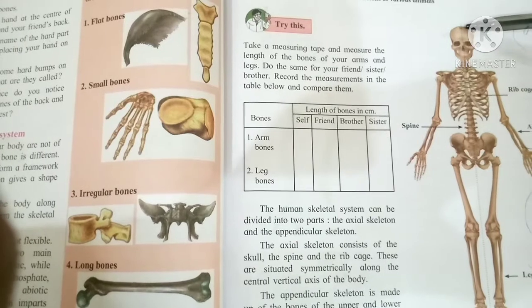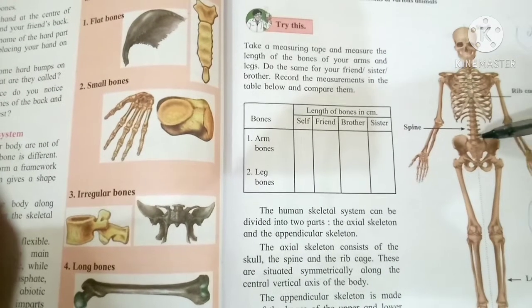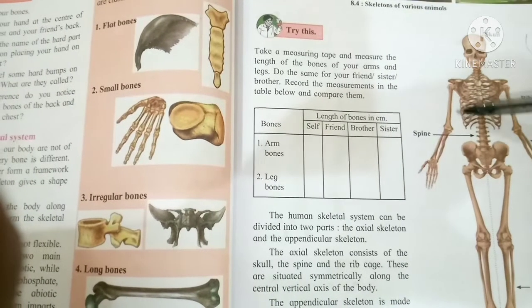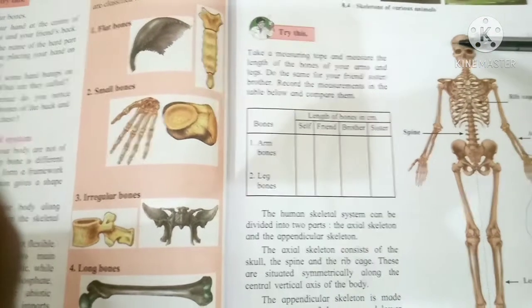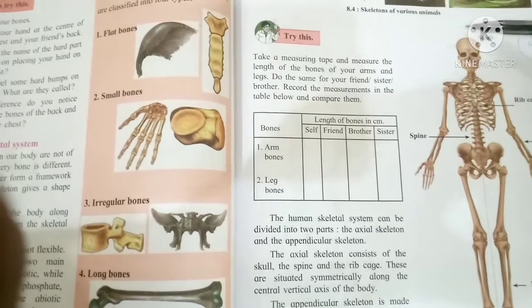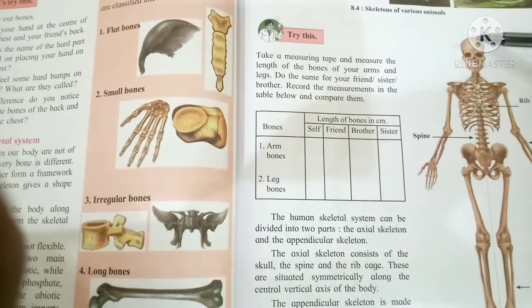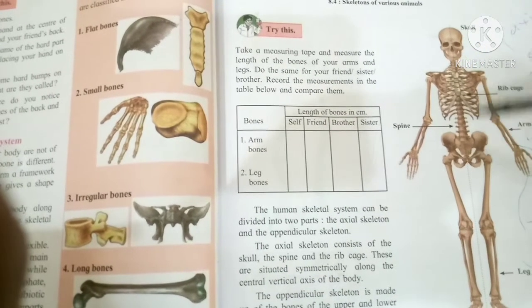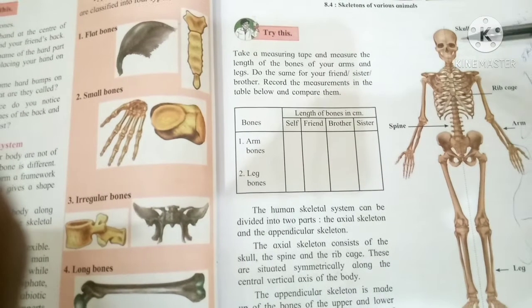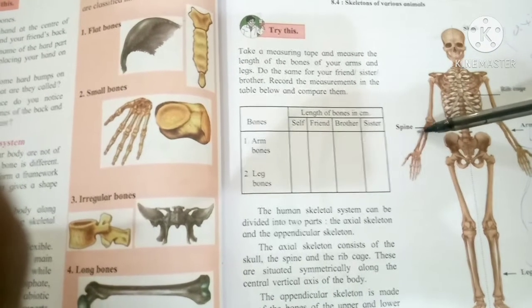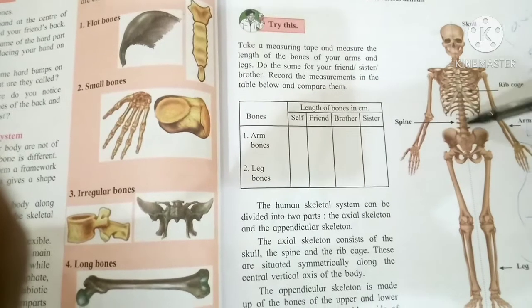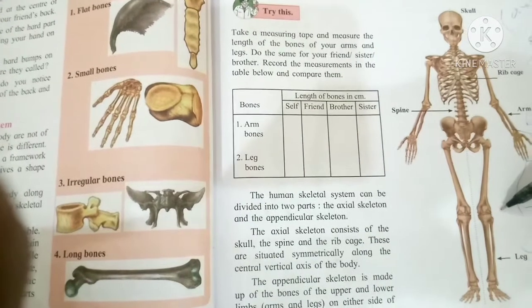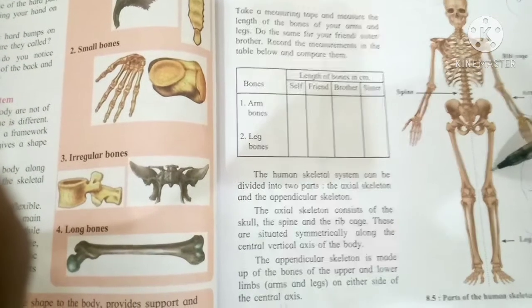The dotted line passes through this part, which means the human body is divided into two parts. The dotted line starts from the skull to this point. The rib cage, the skull, and the spine are the axial skeleton. And the parts outside the dotted line, the arms and legs, are the appendicular skeleton.